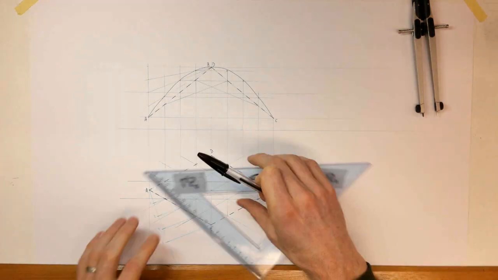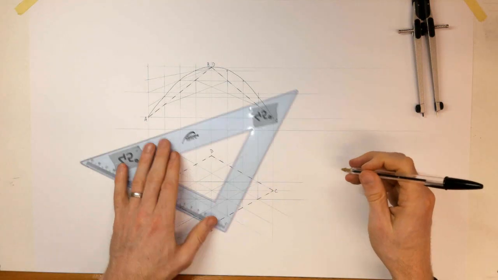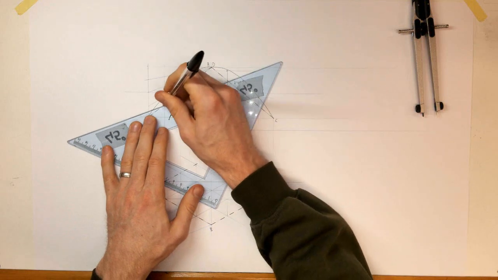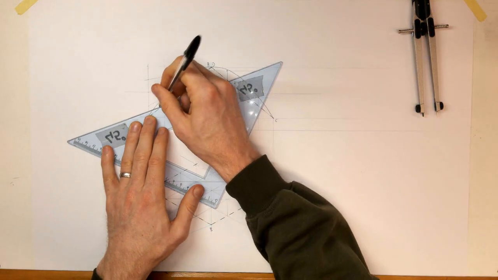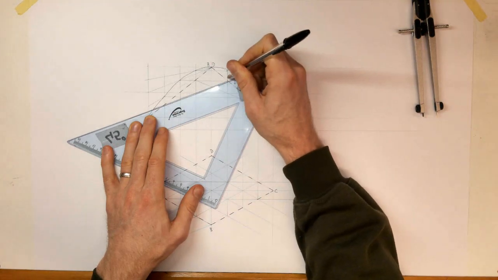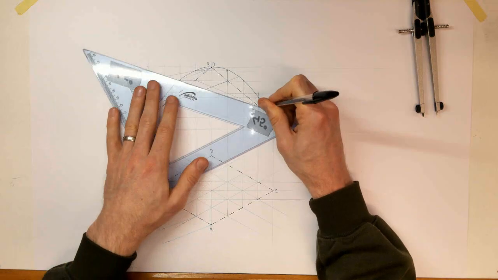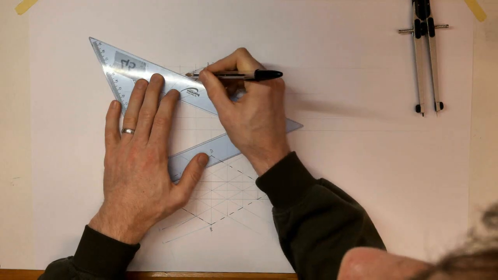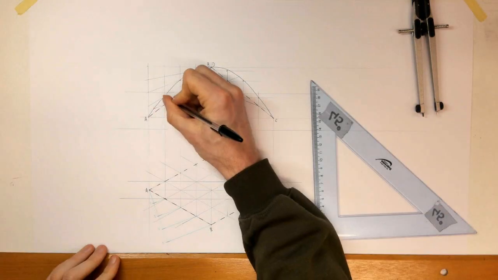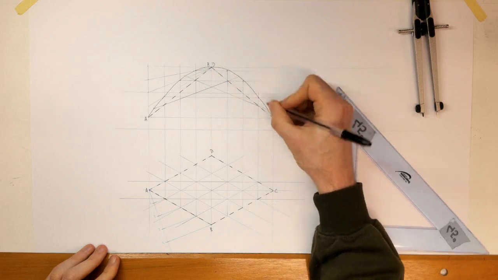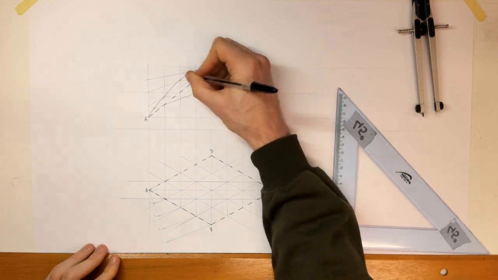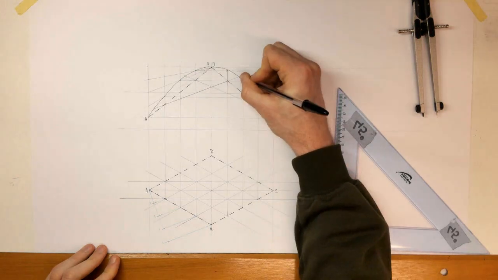So on our elevation we have these elements. Okay, so we're going to extend those elements so that they find us points on our curve. Extend this element. And we've got that one. Okay, so we've got a point there, there.